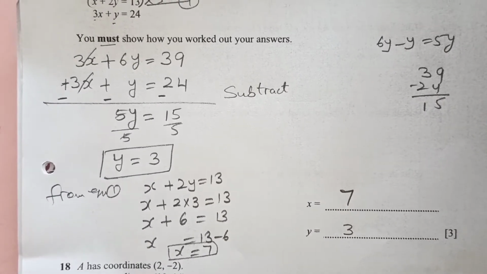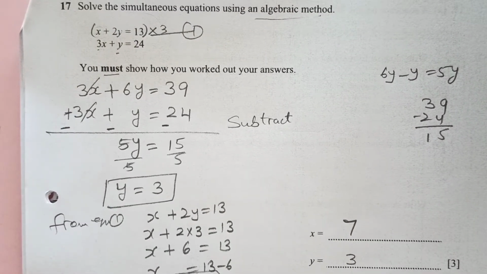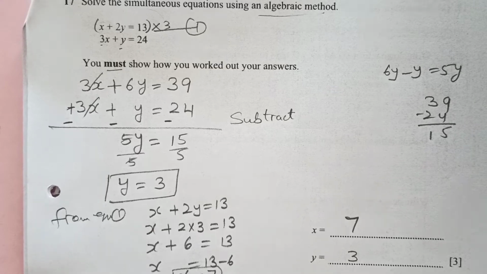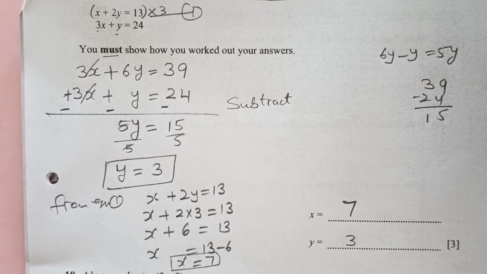So be careful while doing the calculations, as you may make mistakes. Go slowly and practice questions. Then you will be able to do it very nicely, right?